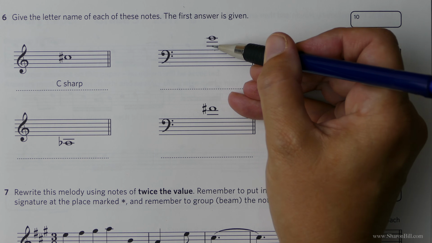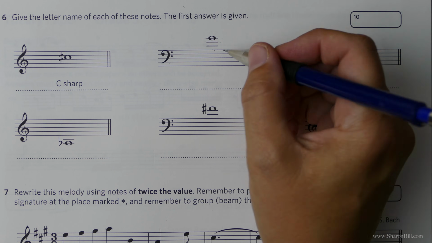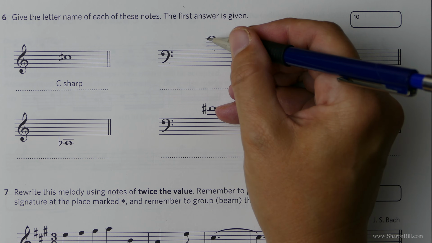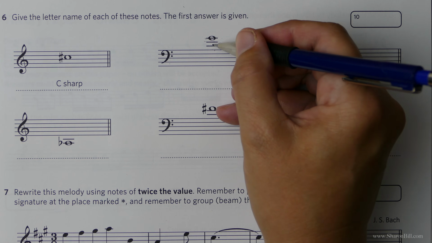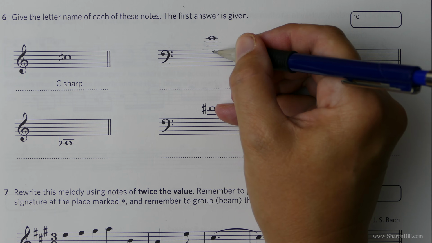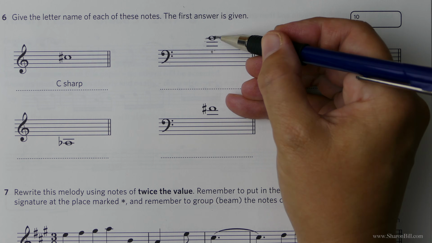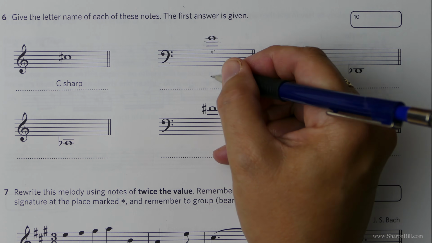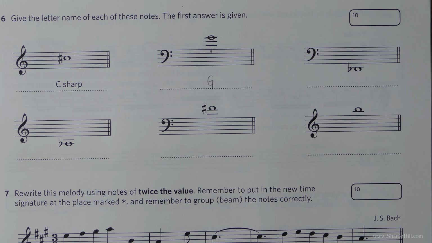A, B, C, D, E, F, G. Alternatively, count down an octave, counting this first one as the 1, 1, 2, 3, 4, 5, 6, 7, 8 takes us to here. That's a G, because it's G, but we're an octave higher. So there's two ways of approaching that if you're not quite sure off the top of your head.